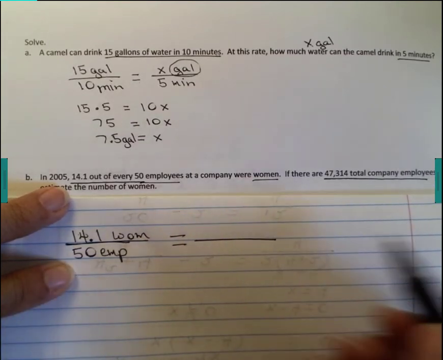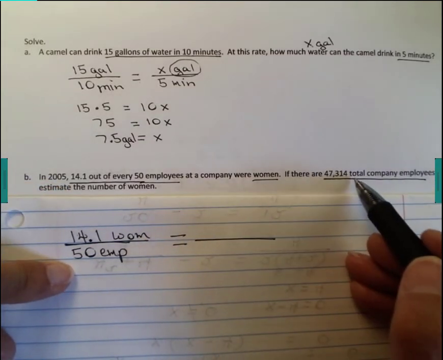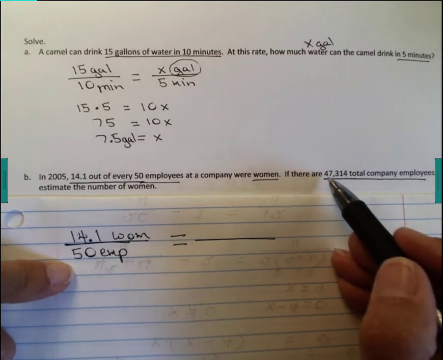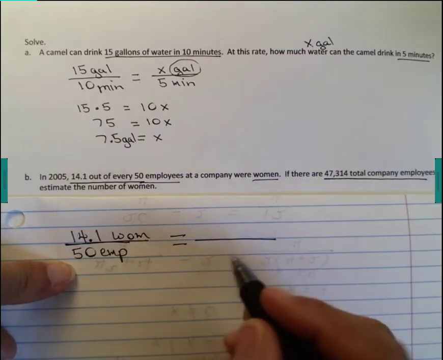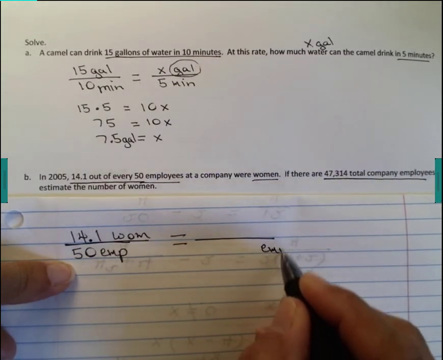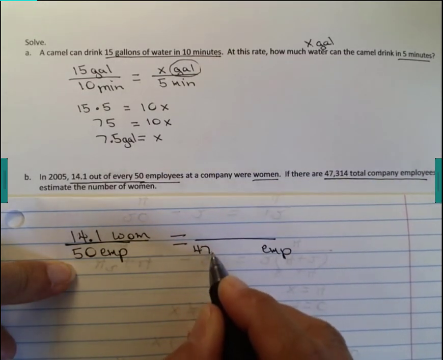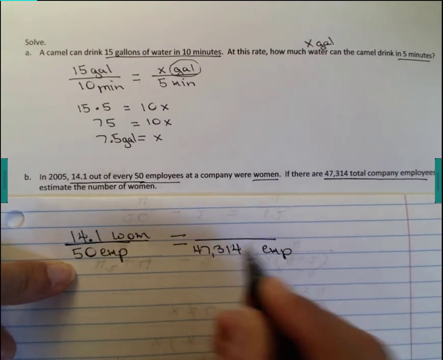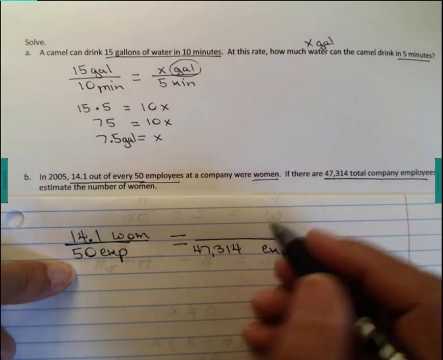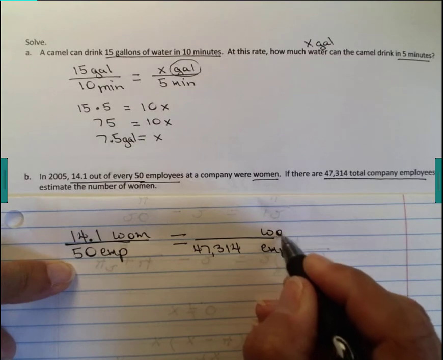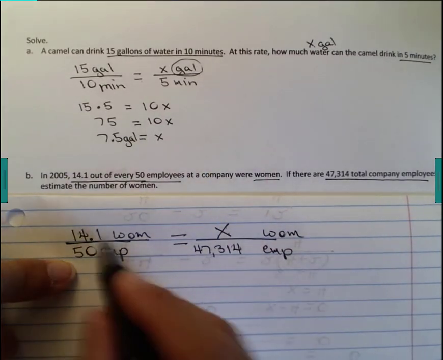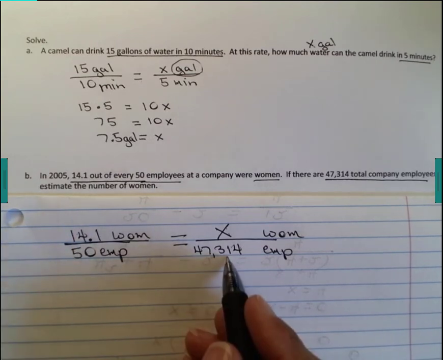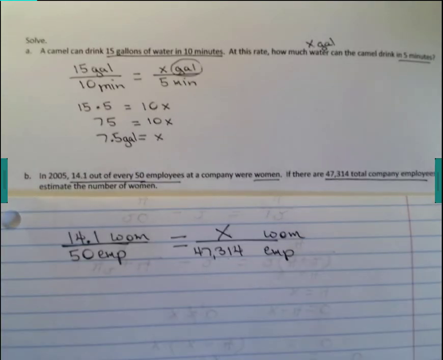And we've got another relationship they're going to ask us to compare it to. This says if there are 47,314 total employees. Well, I've got to put that down here, right? Employees goes on the bottom. So I'll put 47,314. And they're asking me to estimate the number of women. That's my unknown again. Okay, so I multiply 14.1 times 47,314.